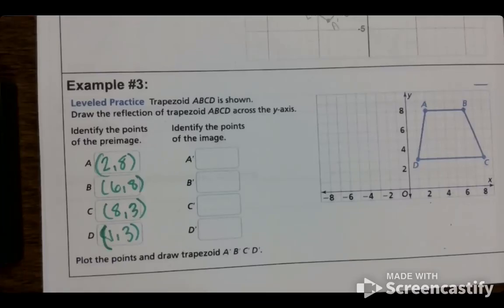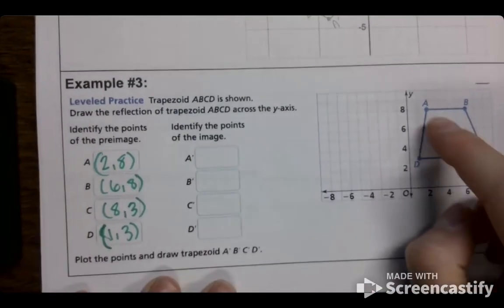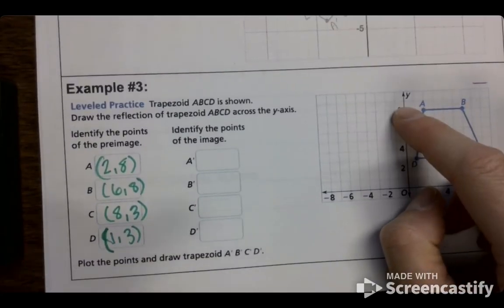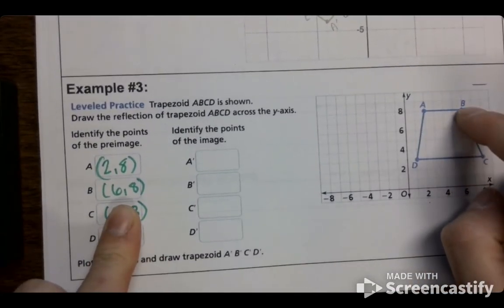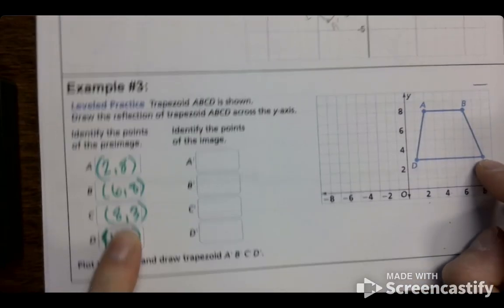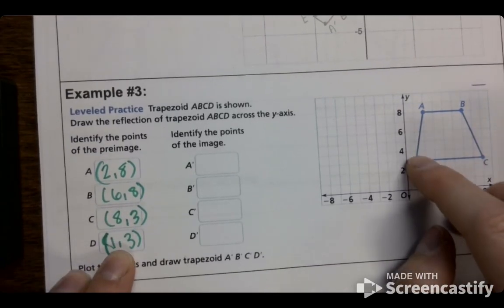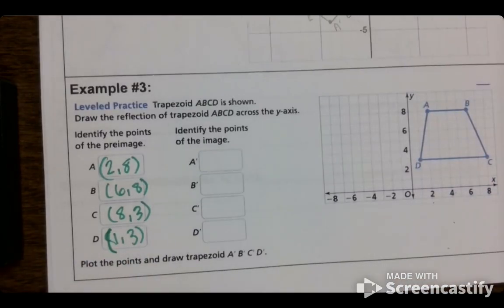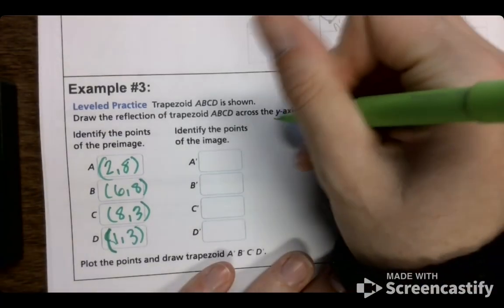All right, so if you notice, I got the 4 points, right? A is at 2, 8. B is at 6, 8. C is at 8, 3. And D is at 1, 3. So now what we're doing is we are going to reflect it over the y-axis.